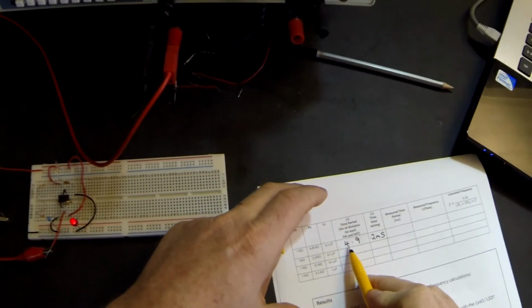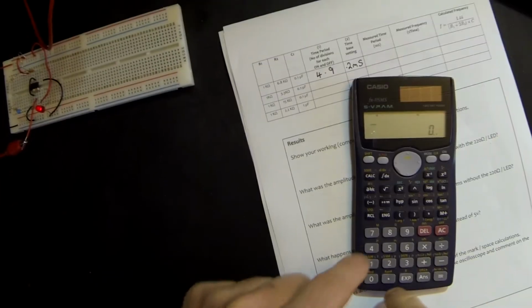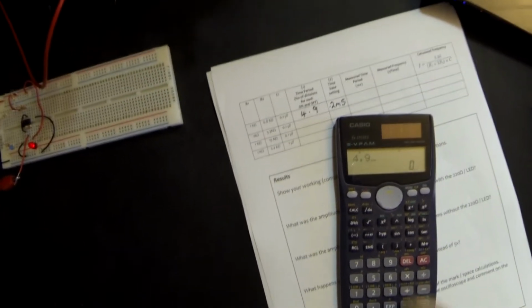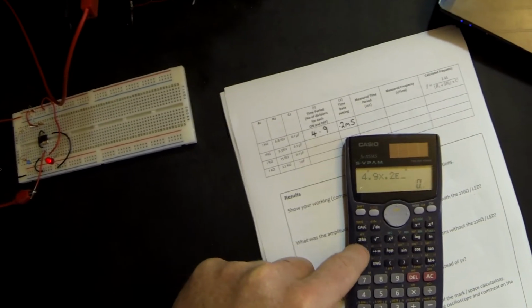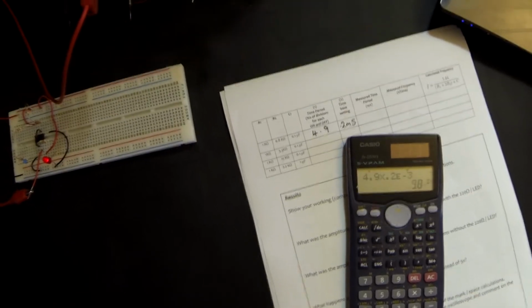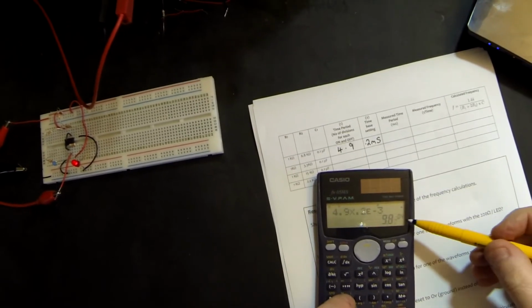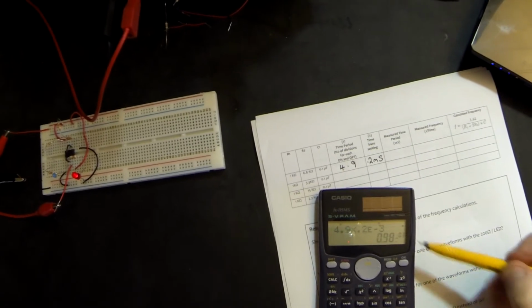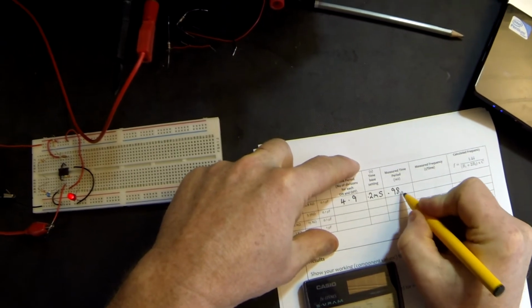So if I multiply the number of divisions by the time base, that will give me the amount of time for one waveform. So I have 4.9 times 0.2 exponent milli is minus 3 equals 9.8 times 10 to the minus 4. Once again, press our shift engineering button, which gives us 0.98 times 10 to the minus 3. So in other words, 0.98 milliseconds. That's how long it takes for one waveform.